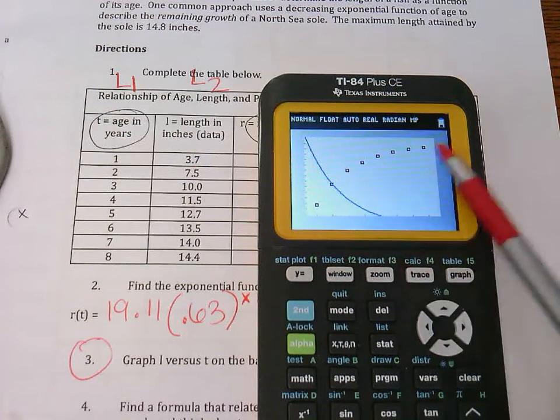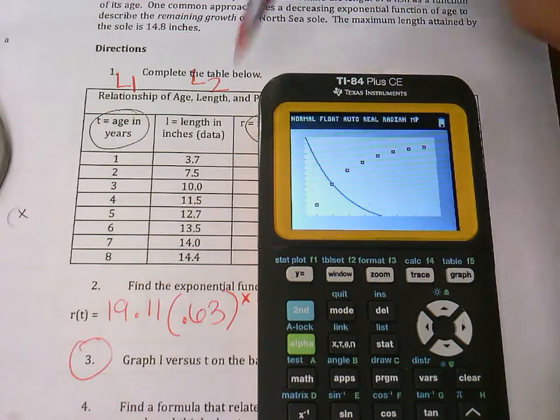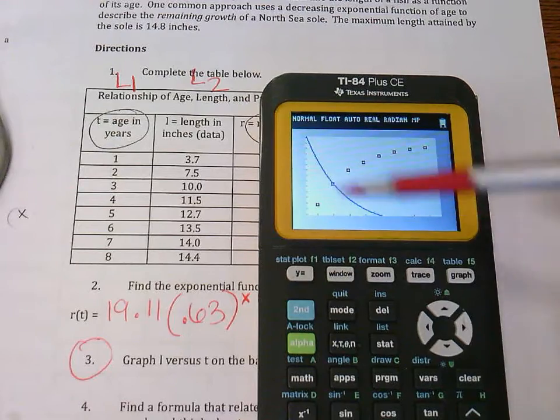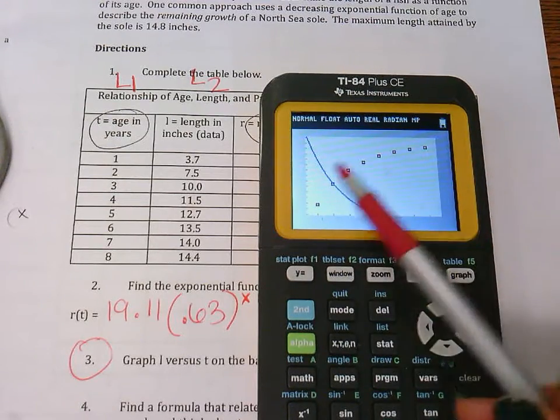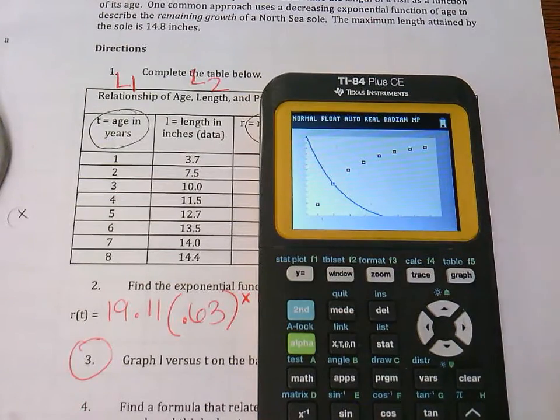See how this data is now a different shape? It doesn't look like an exponential function anymore, does it? So the reason that in mathematics or science you would use the remaining growth to get your exponential function is because that did look exponential. This is actually a transformation of that set of data. Can you tell me what type of transformation has occurred? Yeah. Flip over the x-axis.